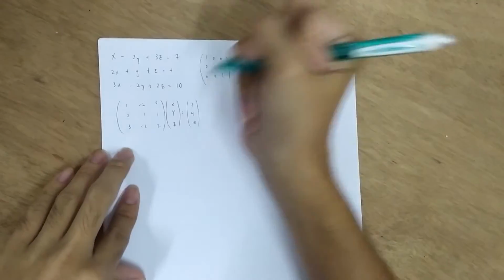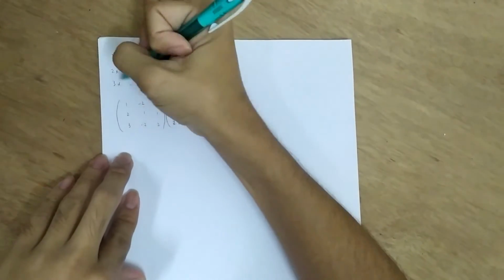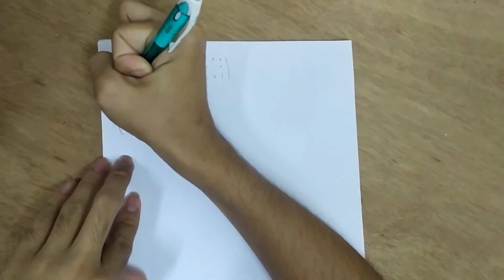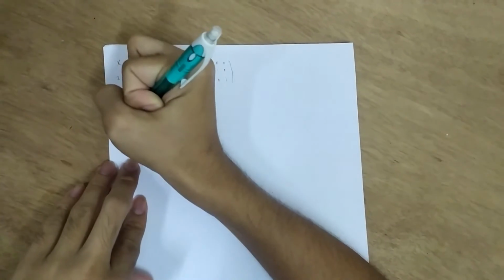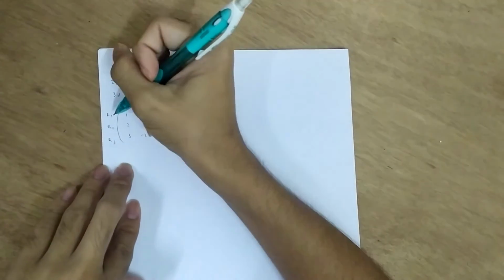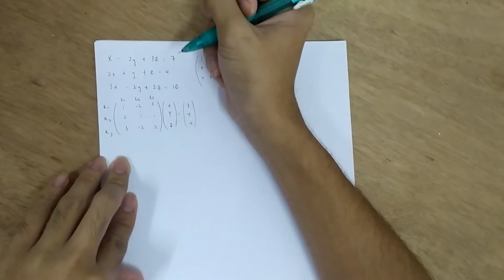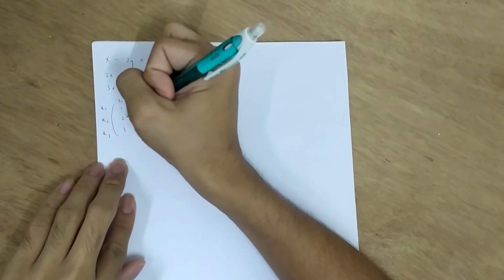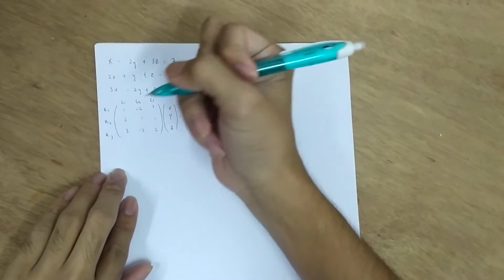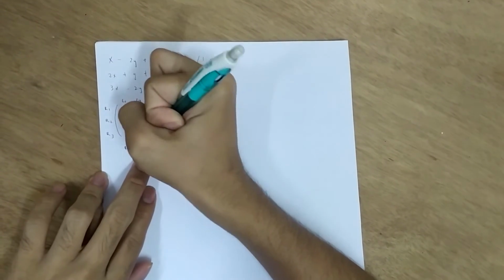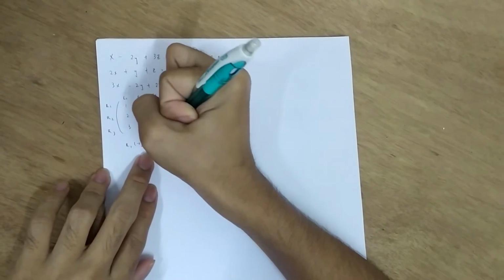So let's go. For the first row, there are column 1, column 2, column 3, and row 1, row 2 and row 3. For row 1, column 1 is 1, so we do not need to change it. I just proceed with row 2. For row 2, I use R1 times negative 2 plus row 2.